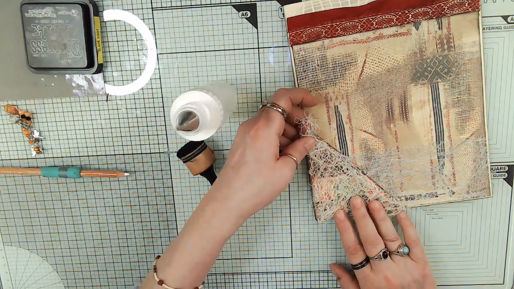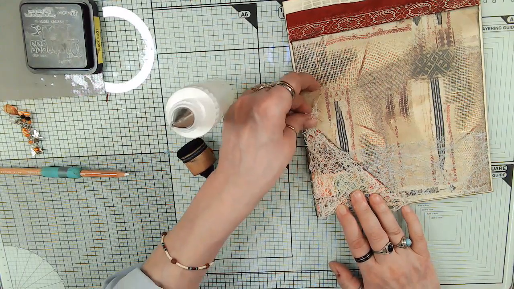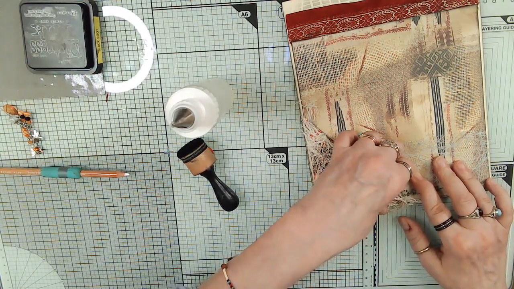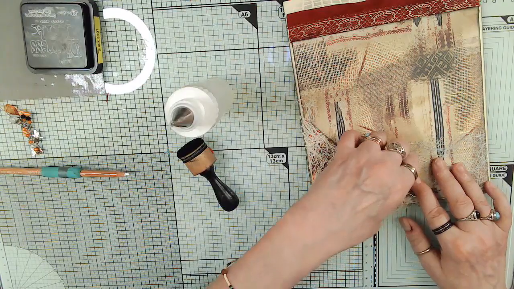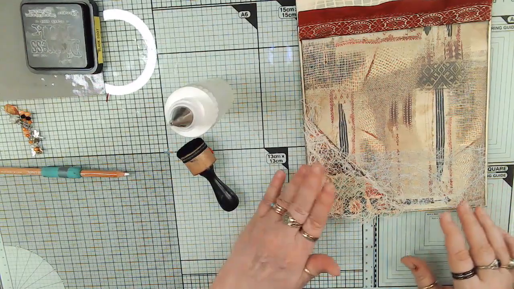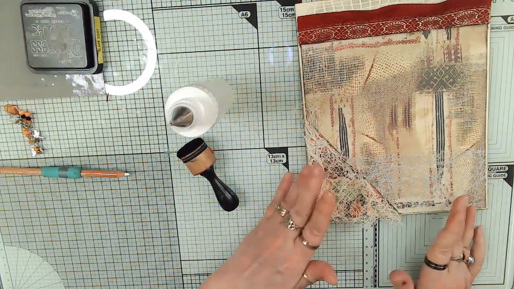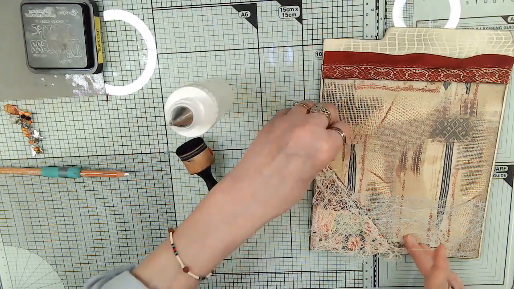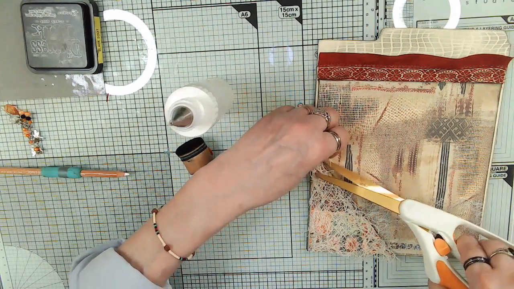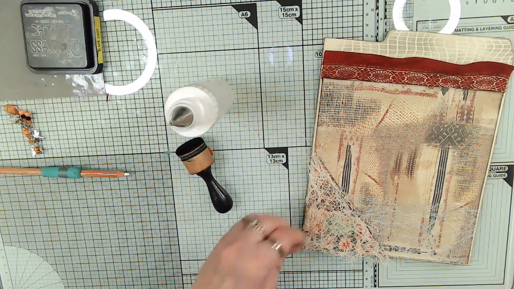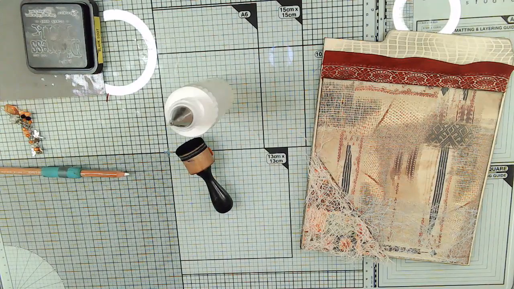I kind of tweak that again. A little bit of ink on it up there.